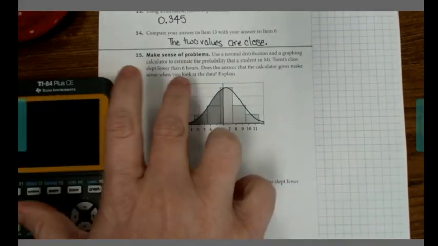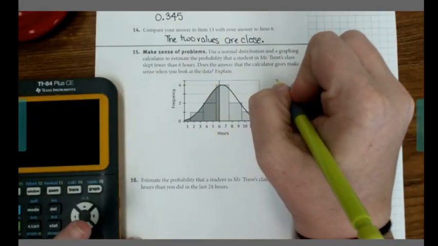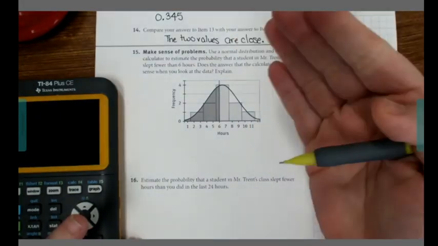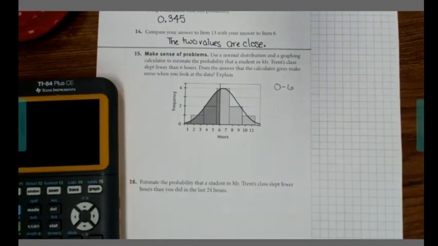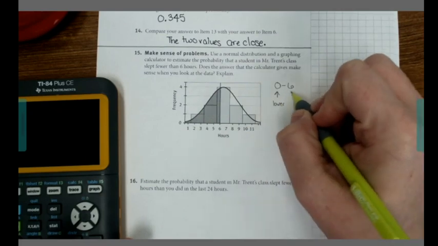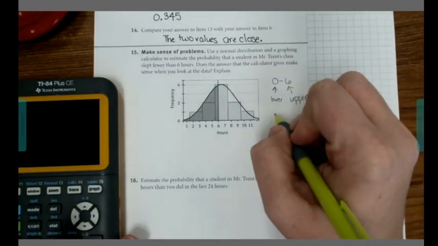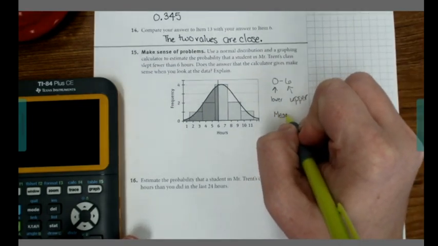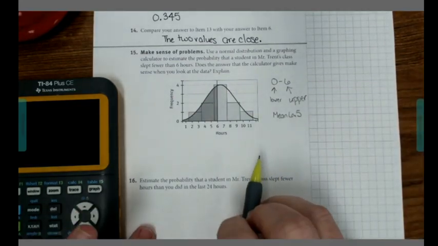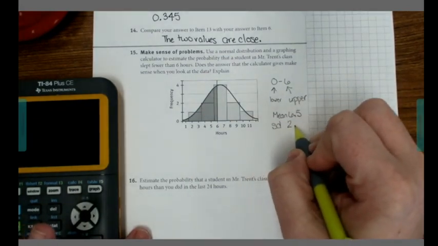So fewer than 6 hours. If you think about this, fewer than 6 hours would be anything between 0 and 6, right? Fewer than 6. So our lower boundary would be 0. Our upper boundary would be 6. And don't forget that our mean was 6.5 and our standard deviation was 2.4.